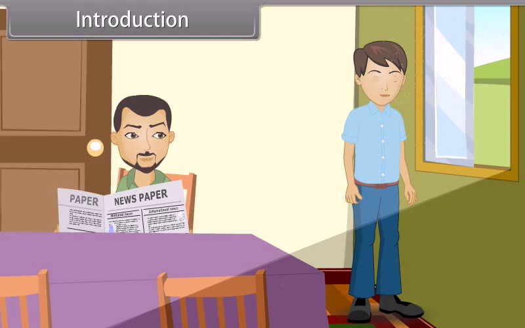Father, when the sunlight comes from the window, why are the dust particles visible? Because air is a colloid, as it carries dust particles. These dust particles scatter the light. They have large size and are visible to the naked eye. These particles seem to be floating zigzag in the air. This phenomenon is also known as the Tyndall effect.